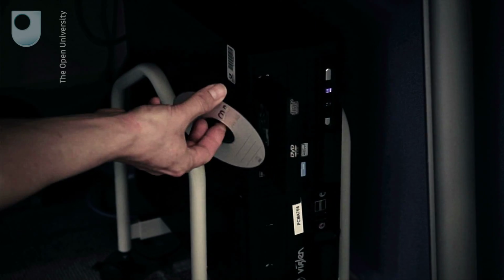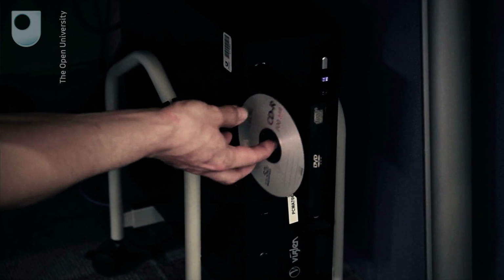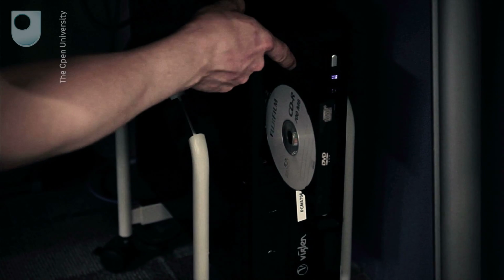He's left himself logged in. Good. I'm going to stick this Helix 3 CD in to see if we can use the forensic tools to find out what he's got on his computer. It'll take a moment to load.